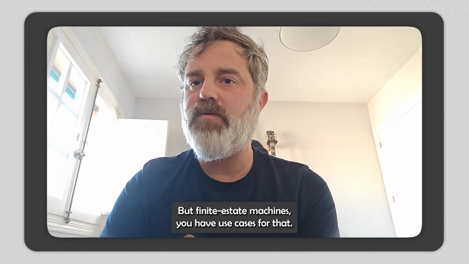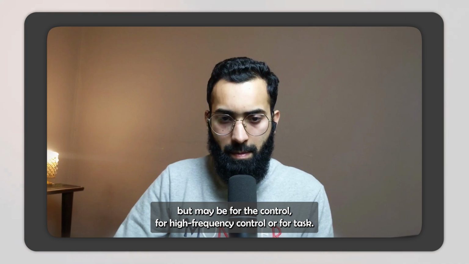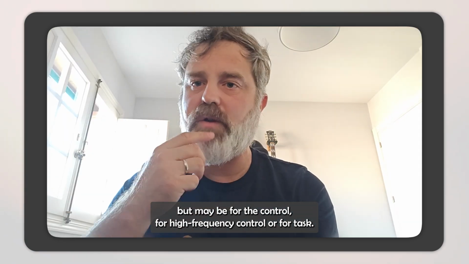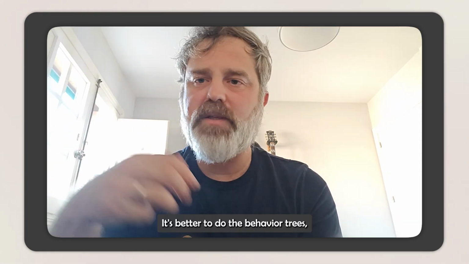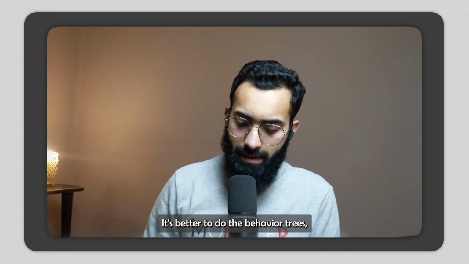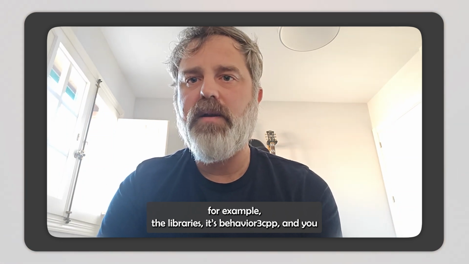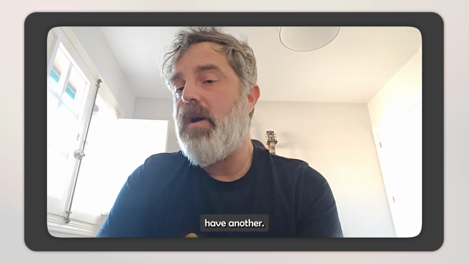But finite state machines, you have use cases for that. But maybe for control, for high frequency control or for tasks, it's better to use behavior trees. We have good libraries, for example, the libraries from Davide Faconti, BehaviorTree.CPP, and you have another.